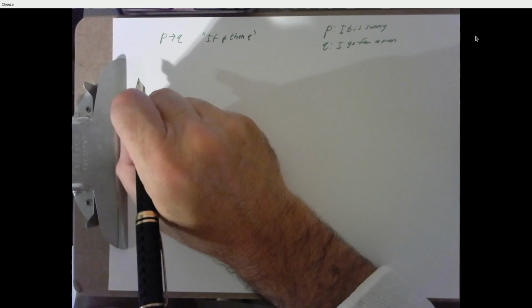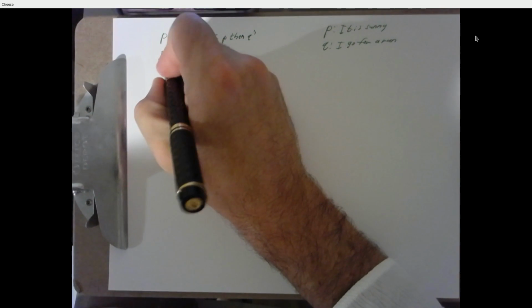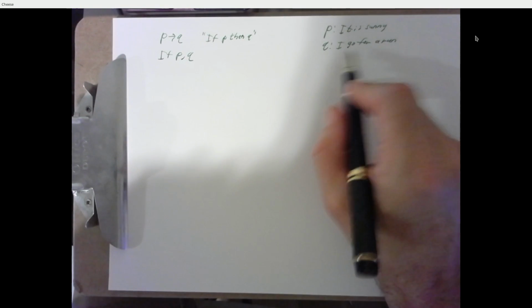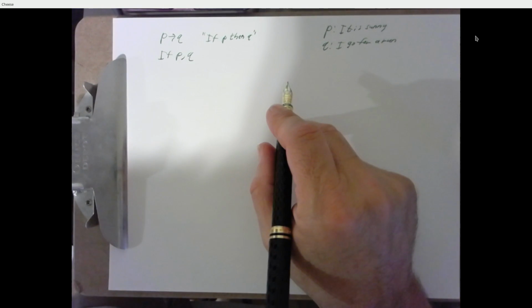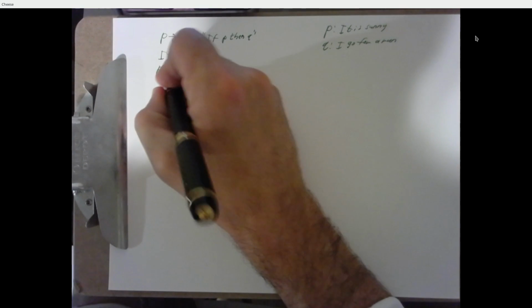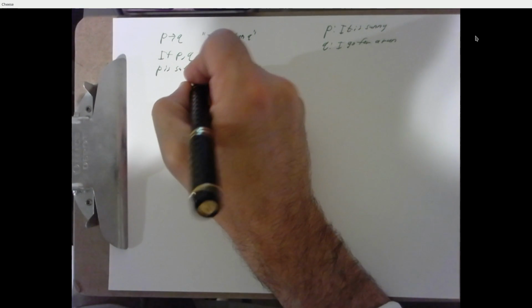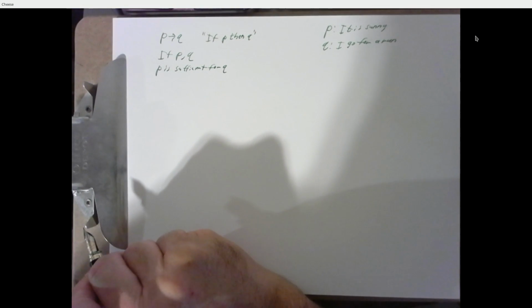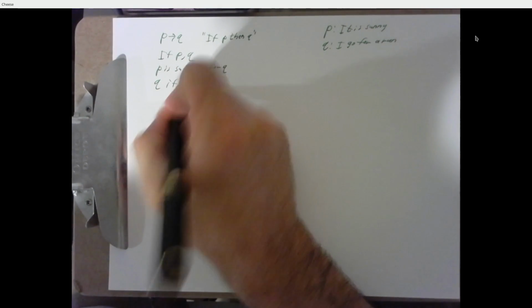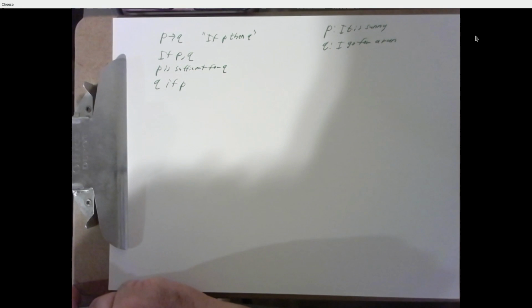And we can write this other ways. We could say if P, comma Q. So if it is sunny, then I go for a run. Sometimes in English we would just say if it is sunny, comma, I go for a run. We could say P is sufficient for Q. It's being sunny is sufficient for me to go for a run. We could say Q, if P, I go for a run if it is sunny, and so on and so forth. And you can read some of these equivalences in the book. We can talk about them in class.